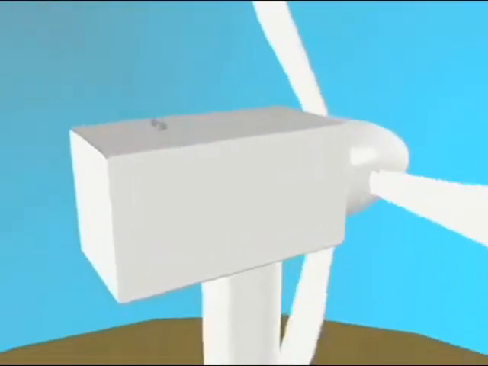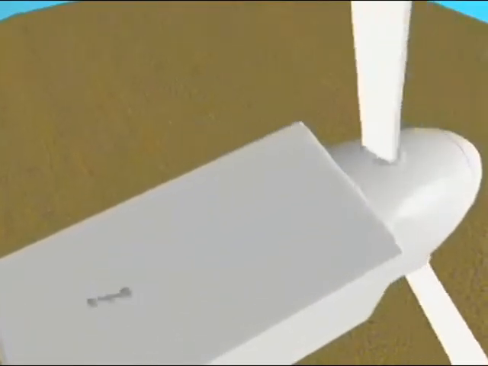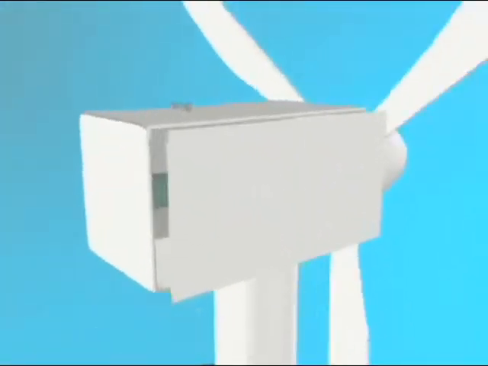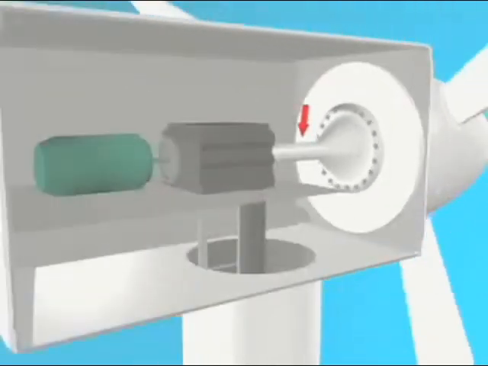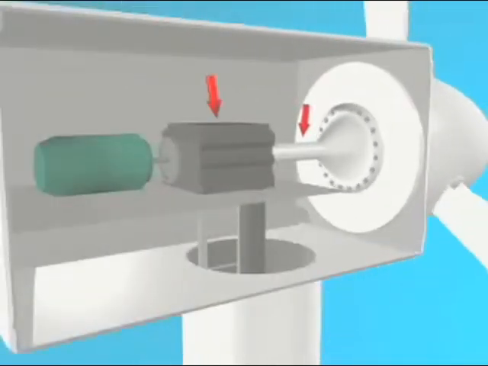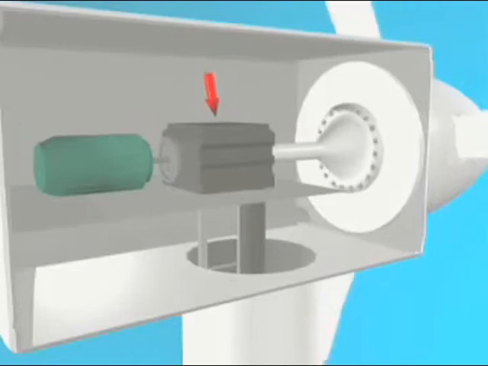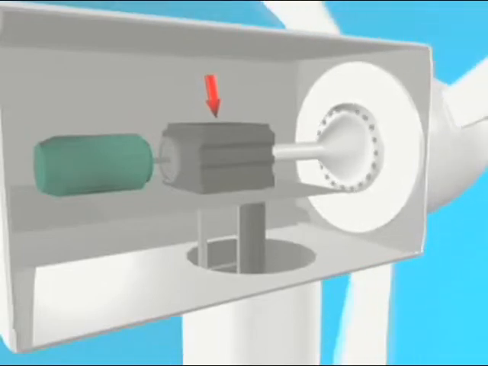The energy in the wind, called kinetic energy, turns the turbine blades around the rotor, creating mechanical energy. The rotor connects to the main shaft, which turns inside the generator housing. Here, a magnetic rotor spins inside loops of copper wire. This causes electrons inside the copper to flow, creating electrical energy, what we call electricity in our daily lives.